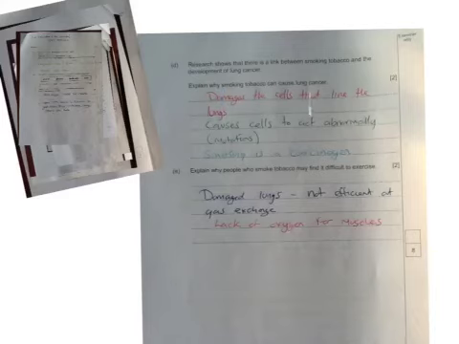Explain why smoking tobacco can cause lung cancer. I've said it can damage the cells that line the lungs. Therefore, it can cause the cells to act abnormally. So these mutations. So smoking is a carcinogen. It's only worth 2 marks, but that's your answer for that.